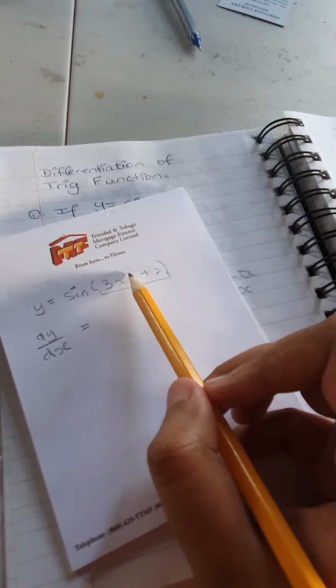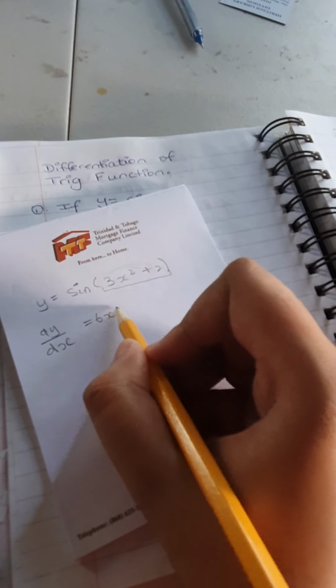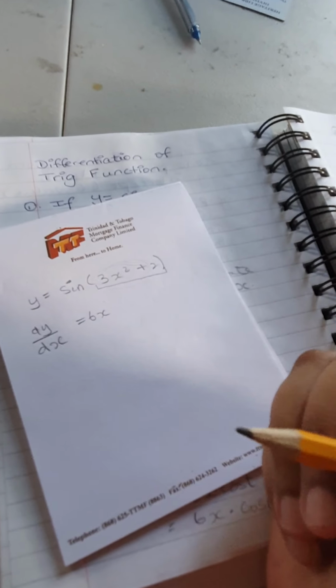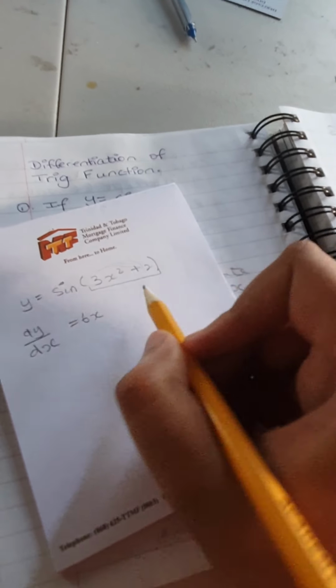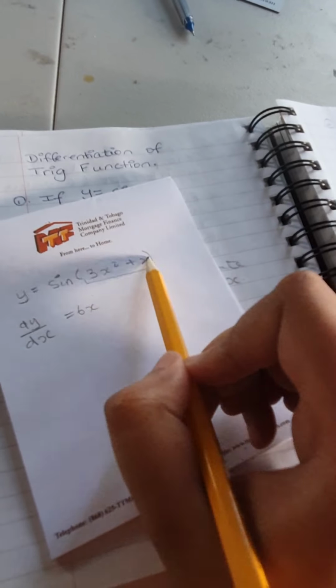So if I differentiate this, I get 3 2s are 6, x to the power 1. So 6x to the power 1, you can leave out the 1, right? So I just put in 6x. Good? Right. So that's it, right?